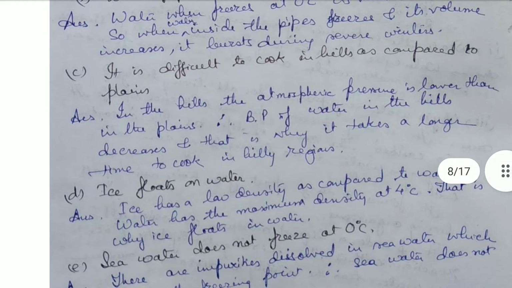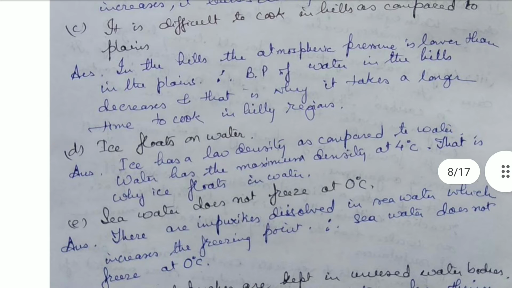It is difficult to cook in hills as compared to the plains. In the hills, atmospheric pressure is lower than in the plains, and therefore the boiling point of water in the hills decreases, and that is why it takes a longer time to cook in hilly areas. The boiling point decreases, and therefore the substance we are cooking does not cook properly. So we use pressure cookers, or we add some impurities to increase the boiling point, or we can say when the pressure is increased, the boiling point will increase.